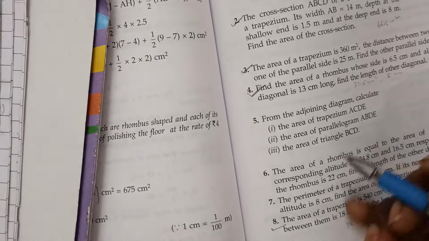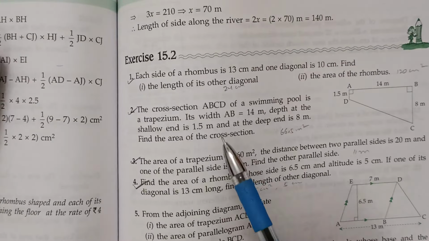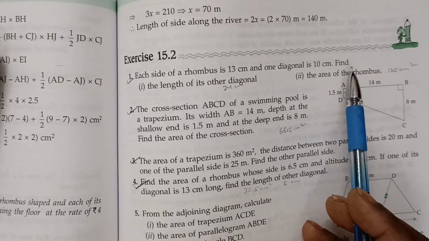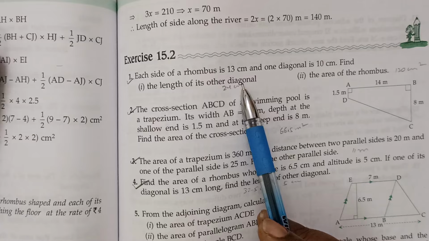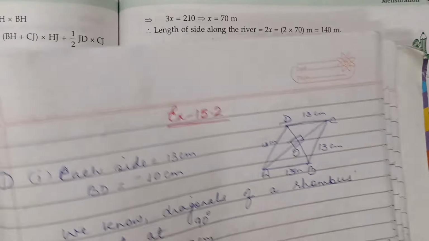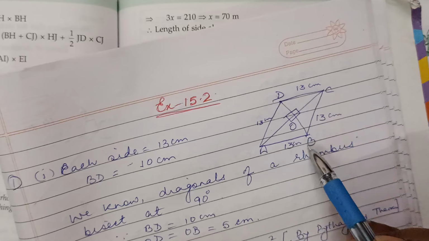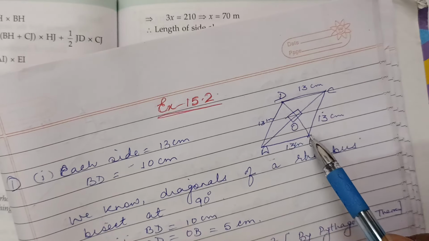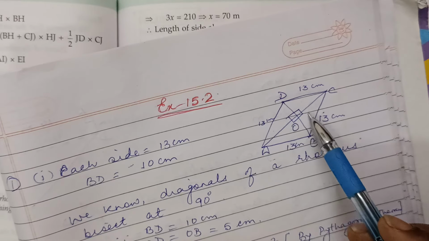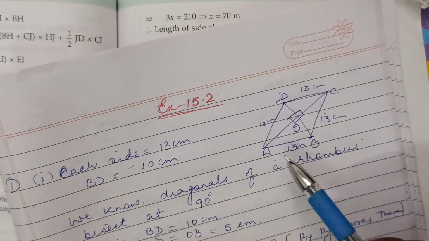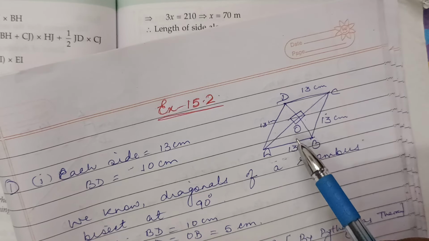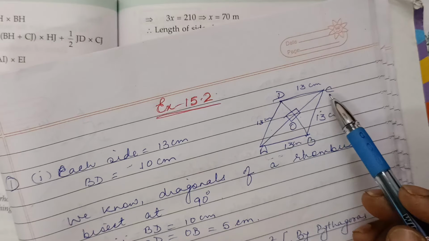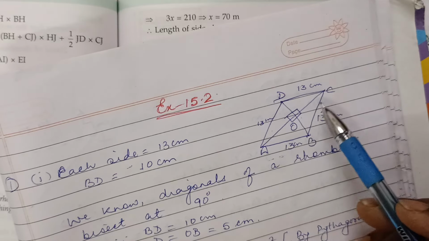Question number 1. Each side of a rhombus is 13 centimeter and one diagonal is 10 centimeter. Find the length of the other diagonal. So let us solve it. First of all, we'll make a figure. We know that a rhombus is a quadrilateral whose all sides are equal and the diagonals bisect at right angles, isn't it? So each side is given 13 centimeter and BD, one diagonal, is given 10 centimeter. We have to find the length of the other diagonal, that is AC.